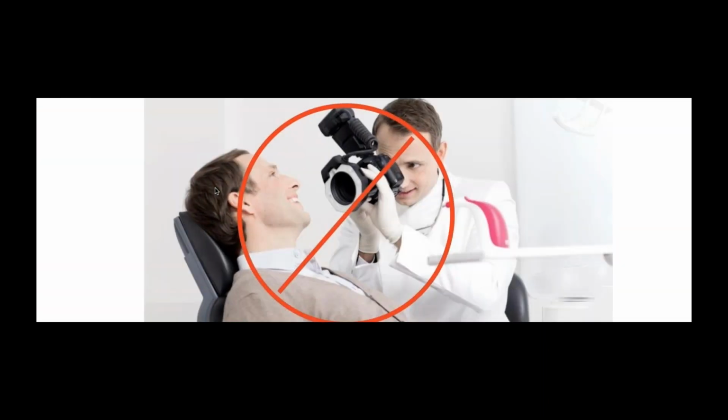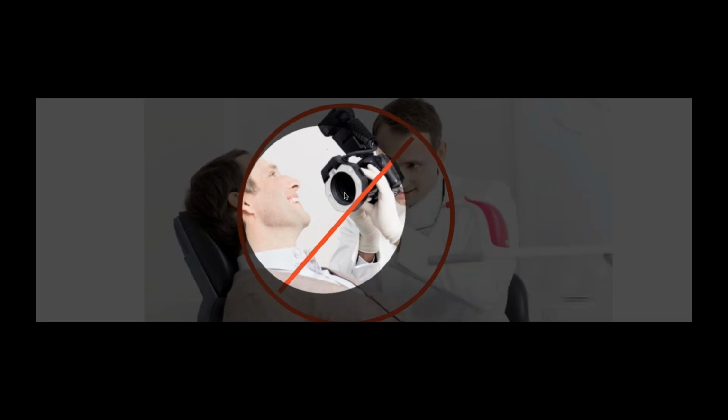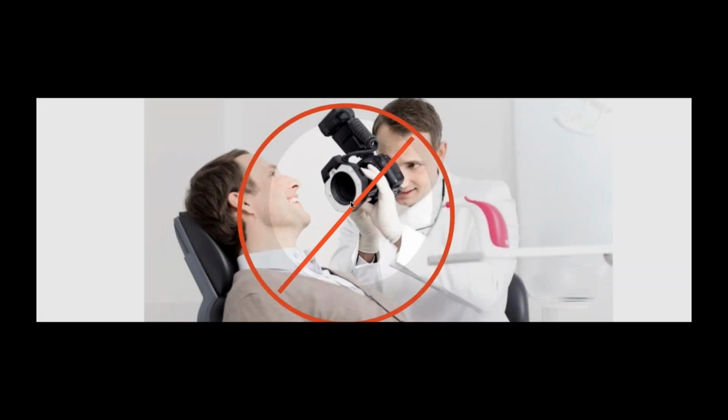One of the mistakes I see in a lot of clinicians today are 2 main ones. One, the dreaded ring flash. Using flashes that are close to the lens is a no-no for shade taking. And the second one is photographing your patient while he or she is still in some sort of a dental chair. Whether they're sitting up or leaning back, it doesn't matter to me. I don't want them in a dental chair.